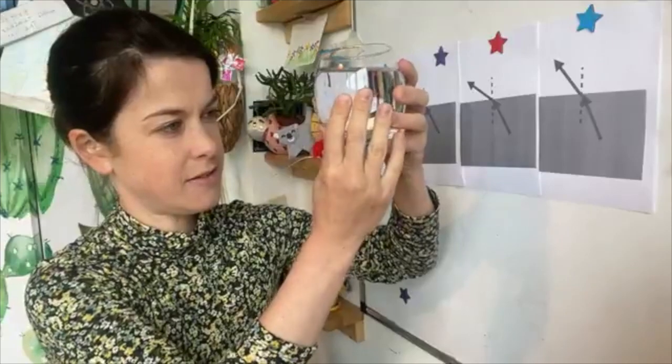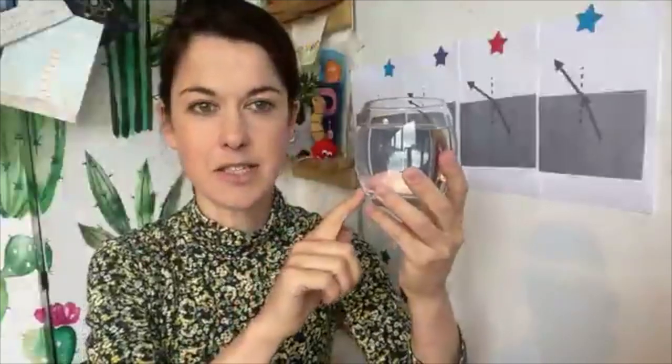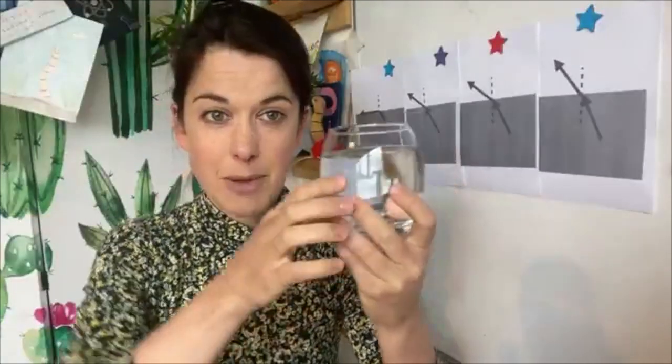Right. So, what are we looking for? We're looking for total internal reflection. So light is shining from this little person and through the glass of water and out, right, into the atmosphere. We know this because if you look into the glass of water, you can see the little person. So light rays must be travelling from the person and into my eye somehow.